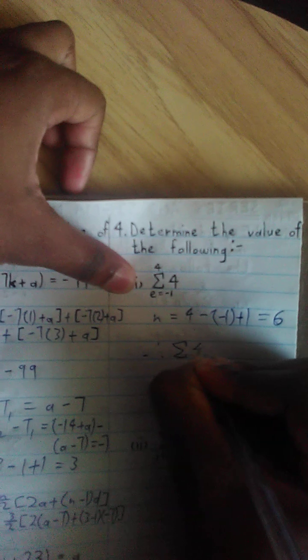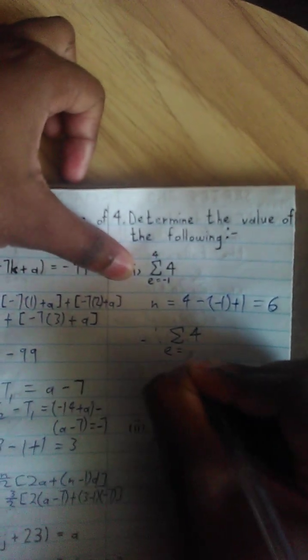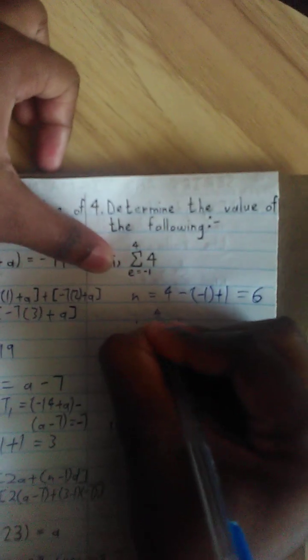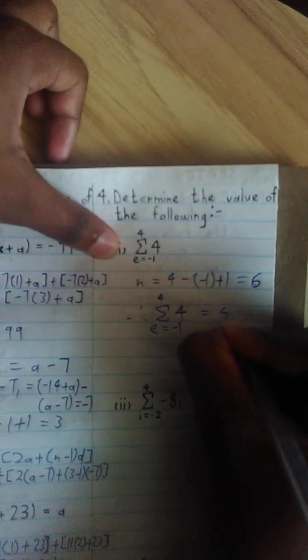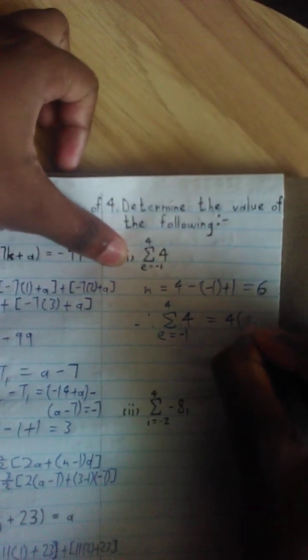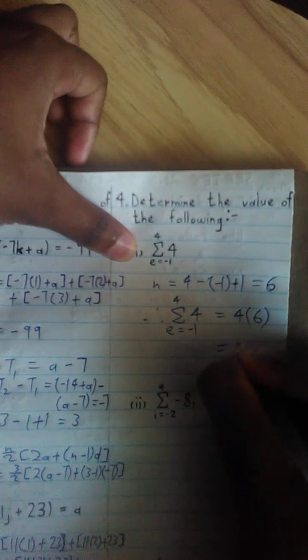So it's just going to be the summation of 4 from e is equal to negative 1 to e is equal to 4. It's going to be 4 times n, which is 6. 4 times 6 is 24.